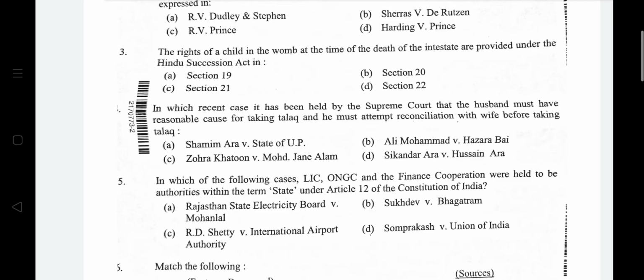Question number 4. In which recent case it has been held by the Supreme Court that the husband must have reasonable cause for taking talaq and he must attempt reconciliation with wife before taking talaq? Option A, Shamim Ara versus State of UP, B, Ali Muhammad versus Hazara Bai, C, Zohra Khatun versus Muhammad Jane Alam, D, Sikandar Ara versus Hussain Ara. Answer is A, Shamim Ara versus State of Uttar Pradesh.